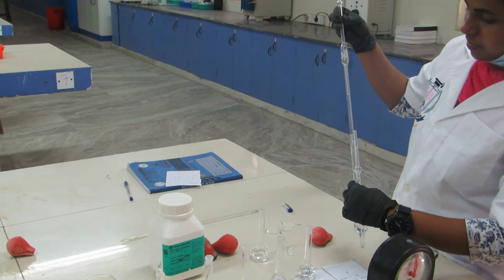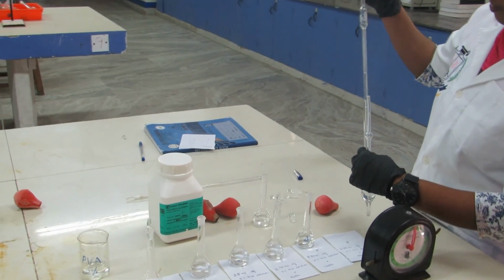The procedure is the same for all the measurements; only we are varying the concentration of PVA.